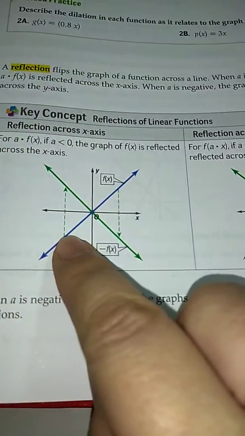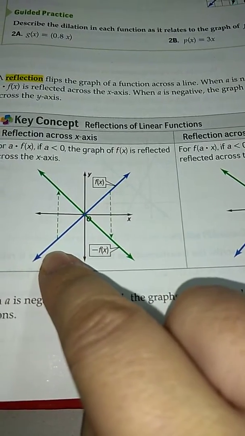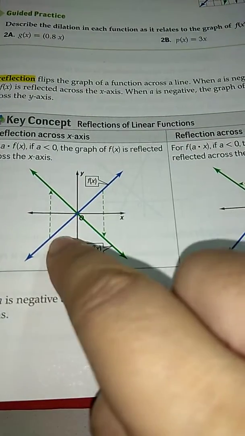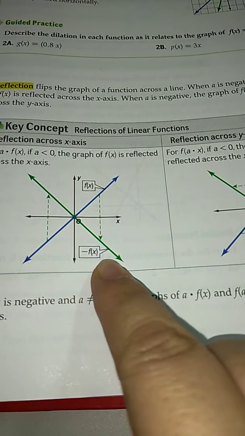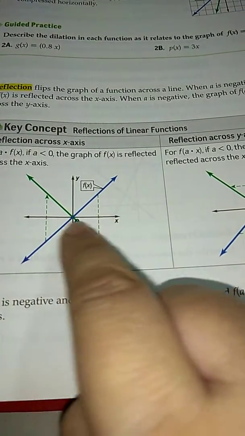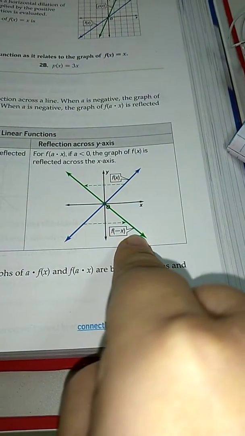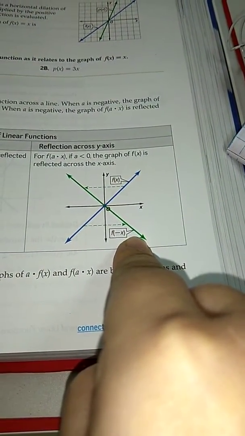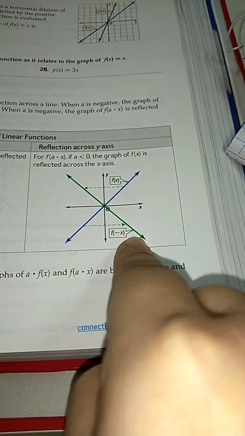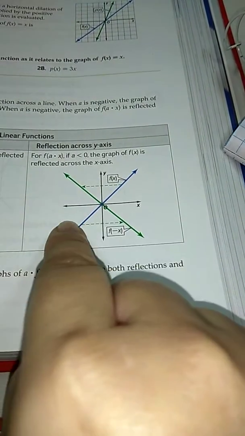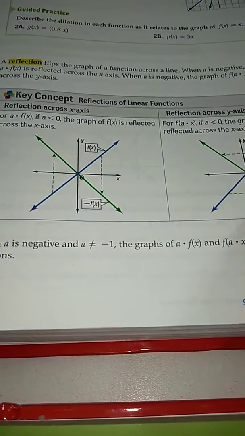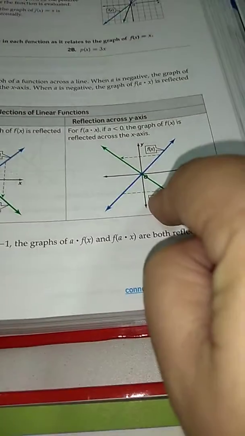And then there were reflections. So here's your original line, and the green line is the reflection across the x-axis. And then here is a reflection. This is the original line. This will be considered a reflection across the y-axis. Okay, so this came here and this came here. Okay, I know they look exactly the same, but they're not.